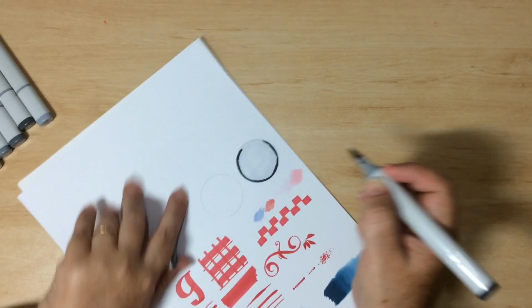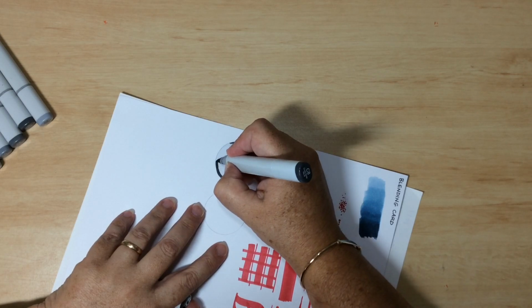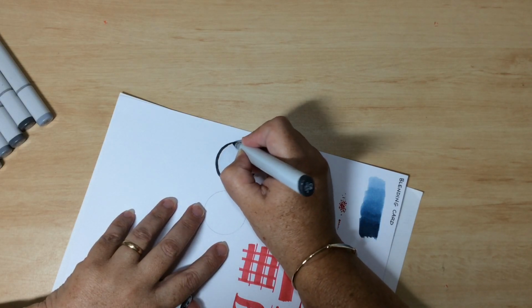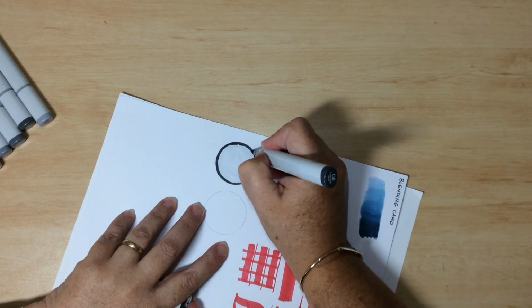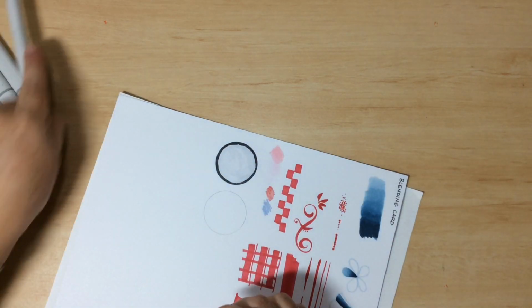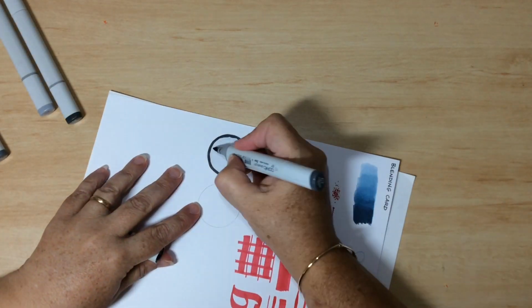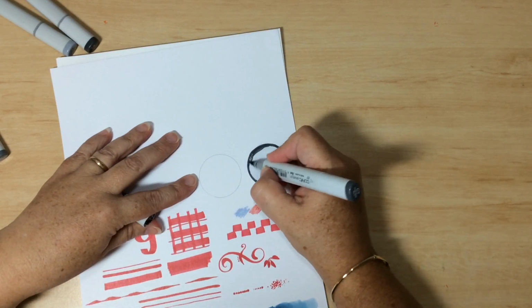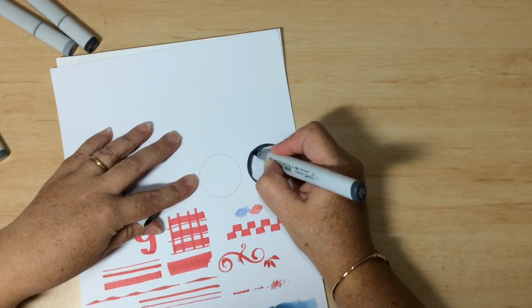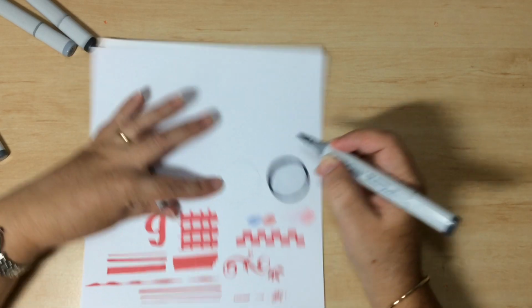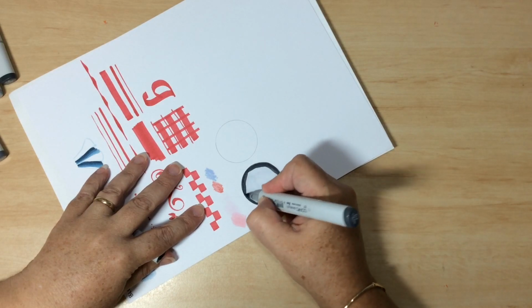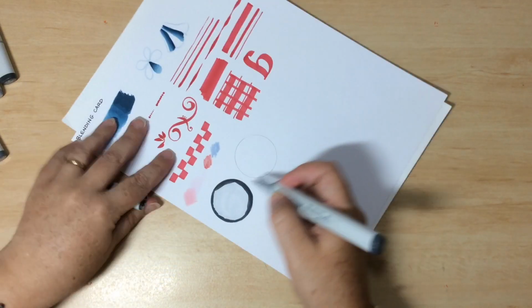Don't worry if your line isn't even as you're working your way around. It doesn't really matter, because you're going to blend those colours together. So just work your way around, and then what you're going to do is take each consecutive marker and work your way through those numbers. So this is the C7. I'm going over the C8, and I'm also extending a little bit more inside the circle with the C7.